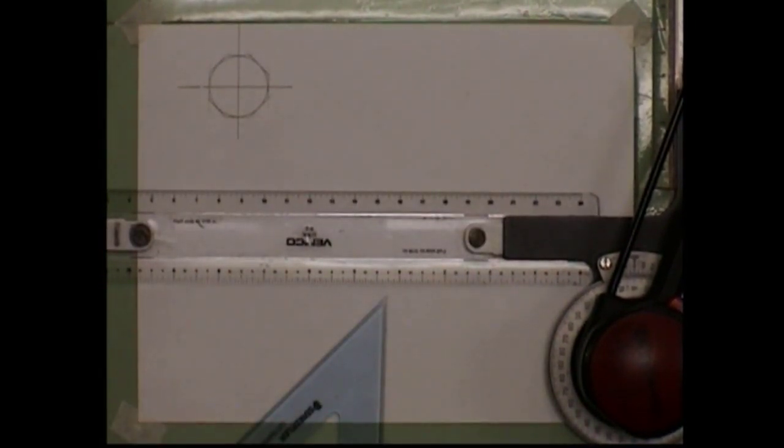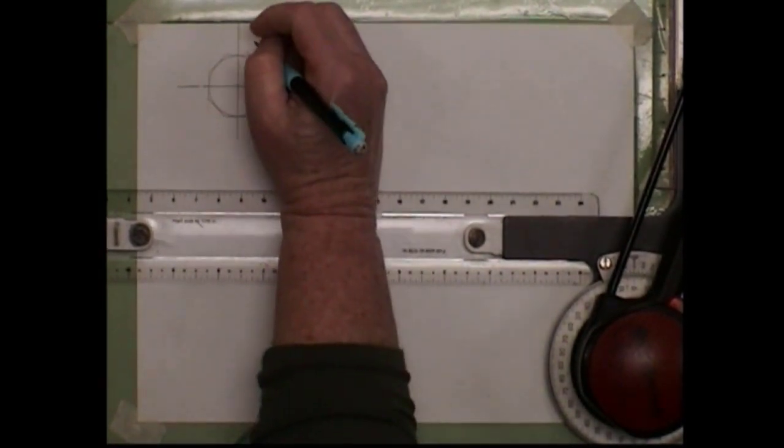So we have a nice octagon shape after we're done. And this octagon was made with your 45-degree triangle, and it's made circumscribed.